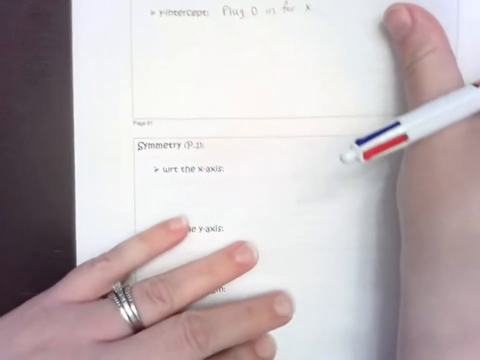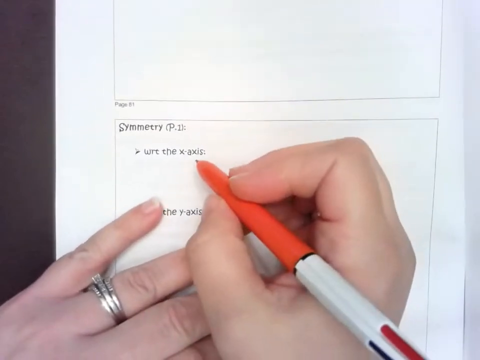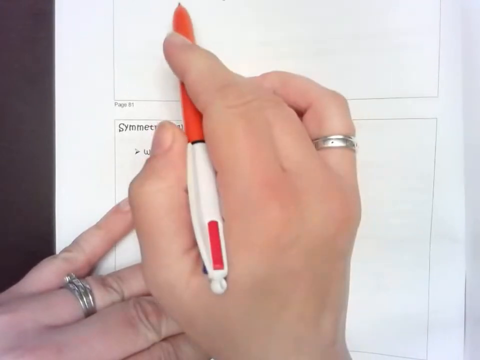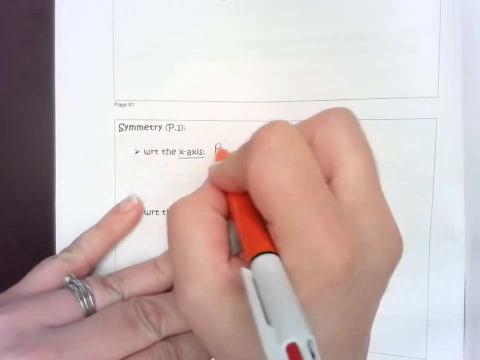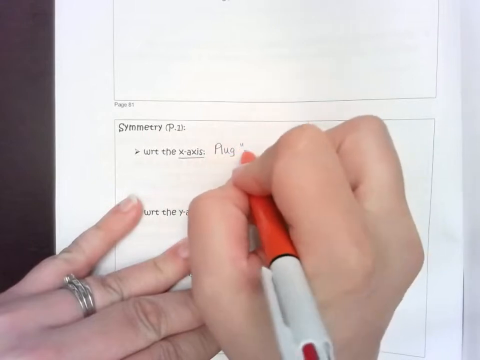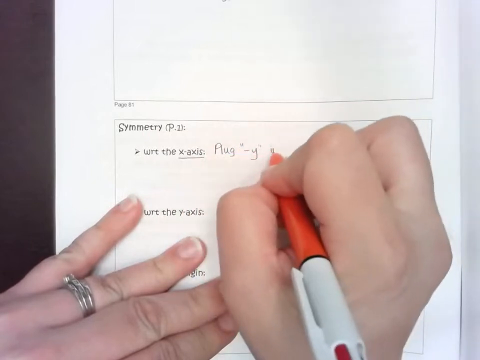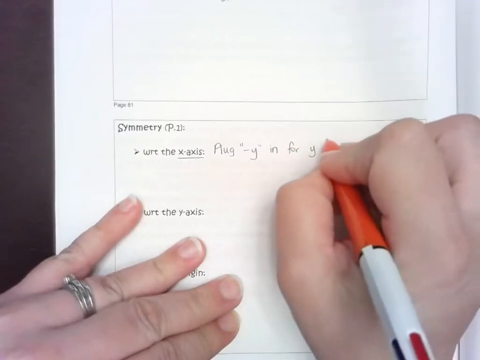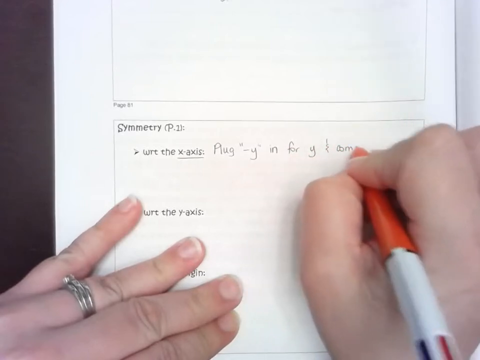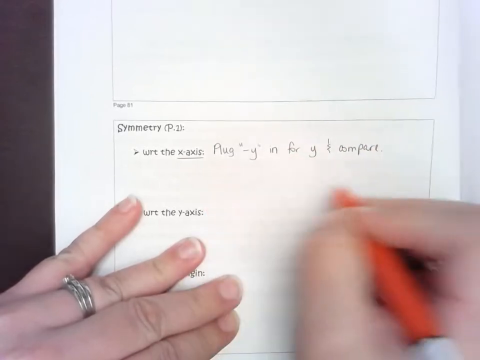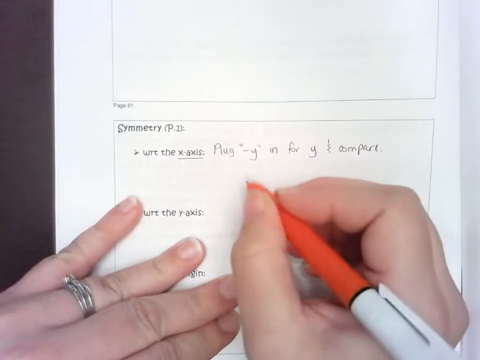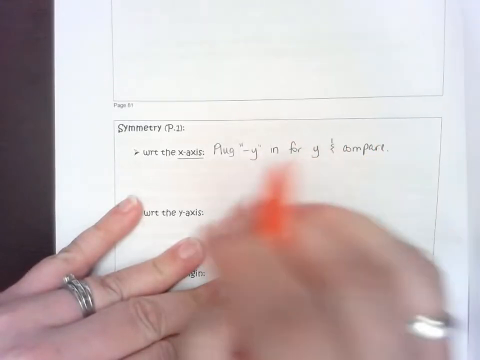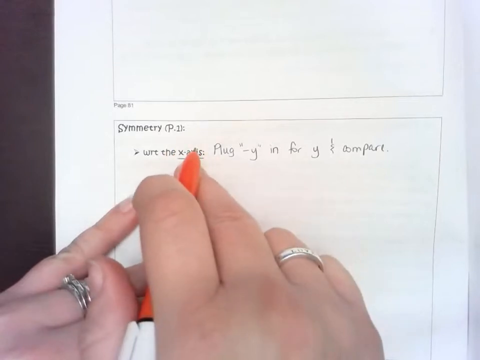Alright, moving on. If you're trying to test for symmetry with respect to the x-axis, again, just like before, we're doing the opposite. So we're going to plug negative y in for y and compare. Meaning, if you have an equation that has x's and y's in it, replace all of your y's with negative y. If the result is identical to the original, then we have symmetry with respect to the x-axis.